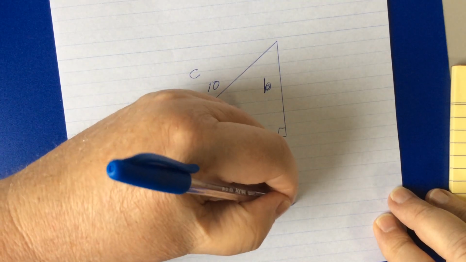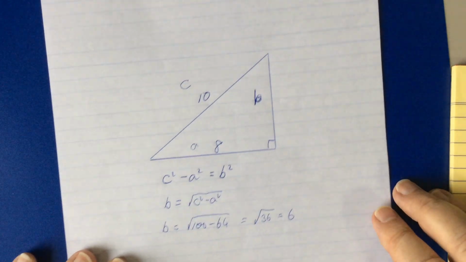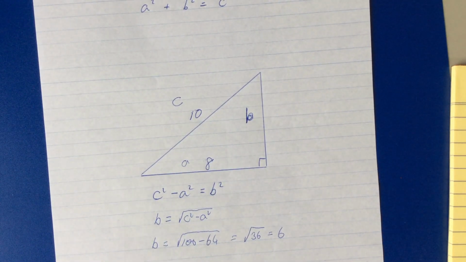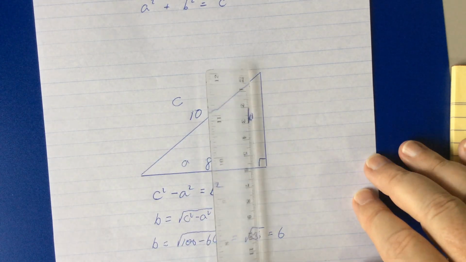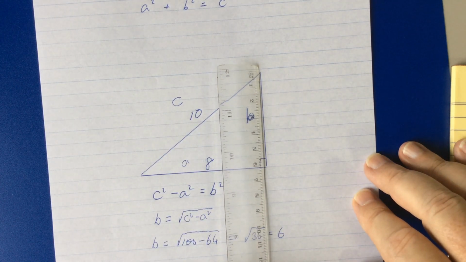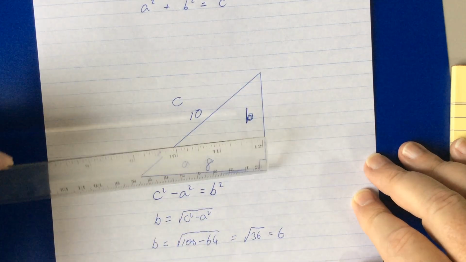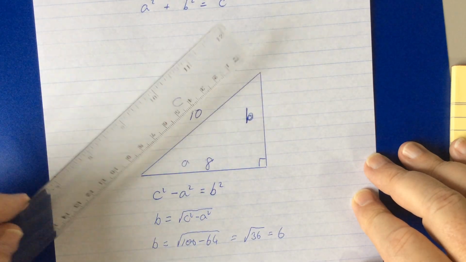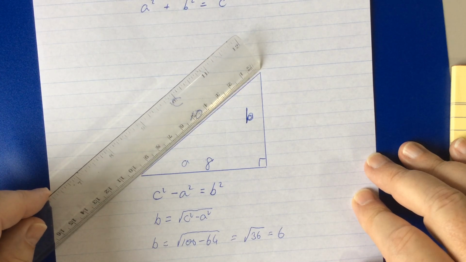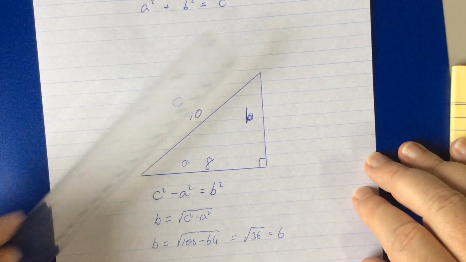The square root of 36 is 6, and you'll see why I wrote the B so carefully in a minute. Let's have a look at this length here. Everything was done to scale. That is 6 centimeters. That, as you can see, is 8 centimeters, and that, as you can see, is 10 centimeters.